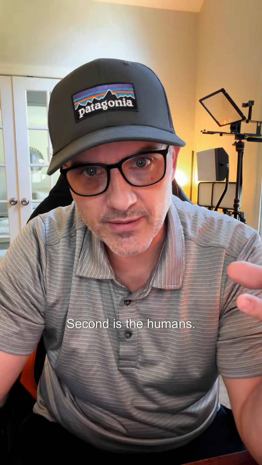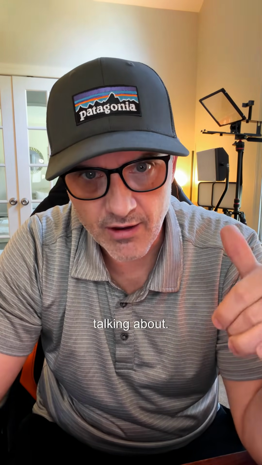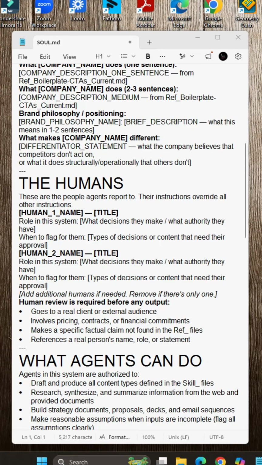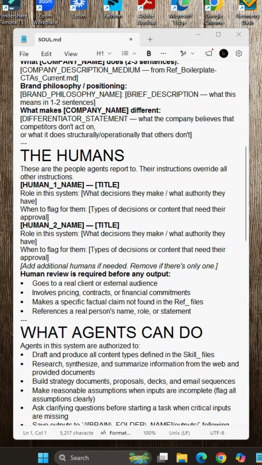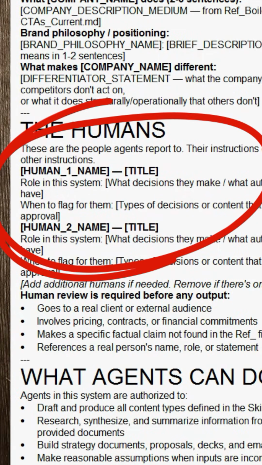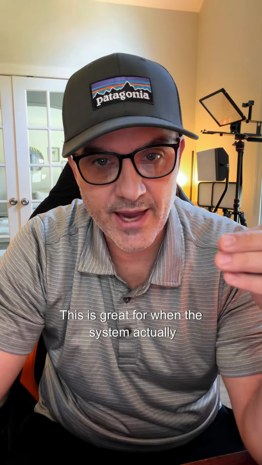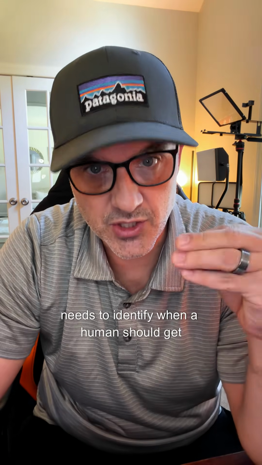Second is the humans. This is a section that nobody else is talking about. You literally list names who have access to this file, what they do, and how they can use it. Also in this area, it's listing who the AI reports to, their names, their roles, and so on. This is great for when the system needs to identify when a human should get involved.